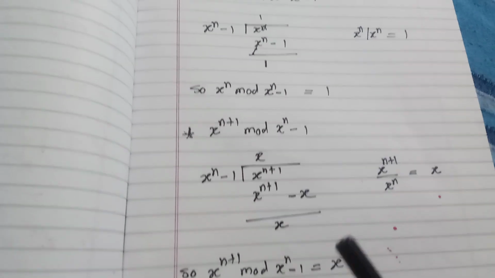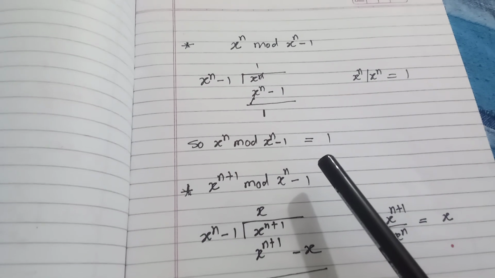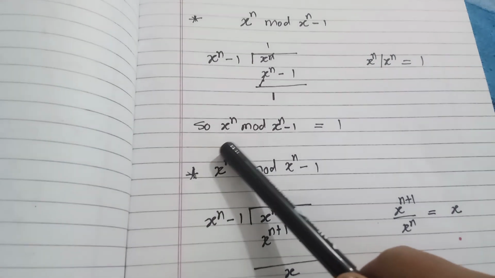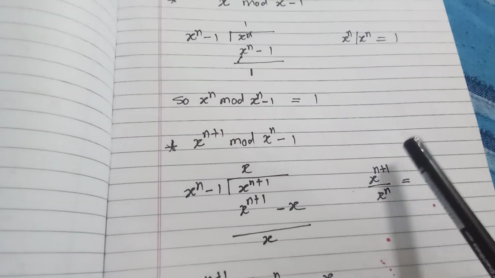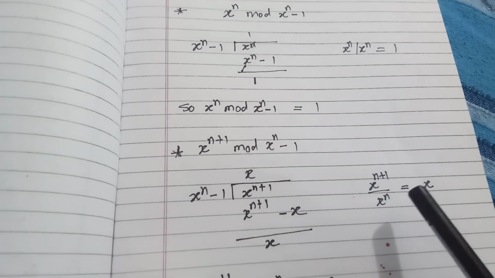So in cyclic codes, we are doing the operations mod x^n minus 1. There you have to replace x^n by 1, x^(n+1) by x, x^(n+2) by x square, x^(n+3) by x cube, likewise.